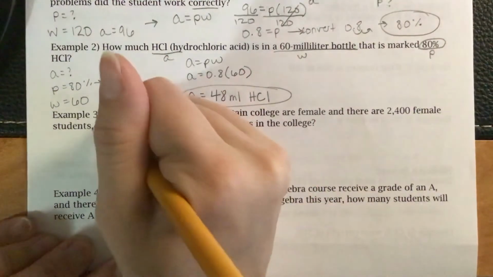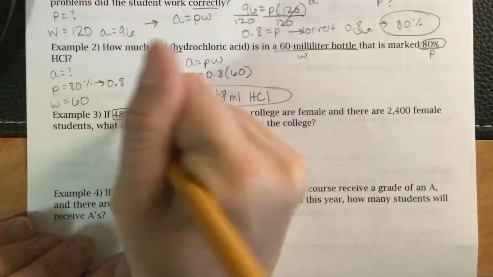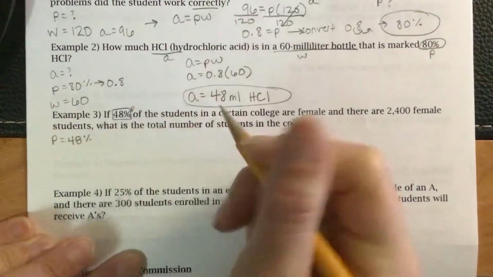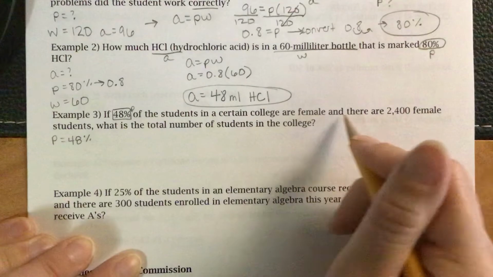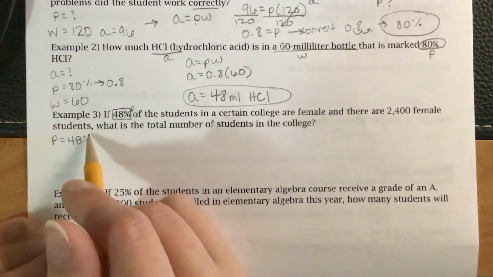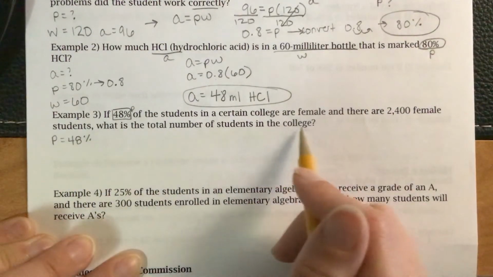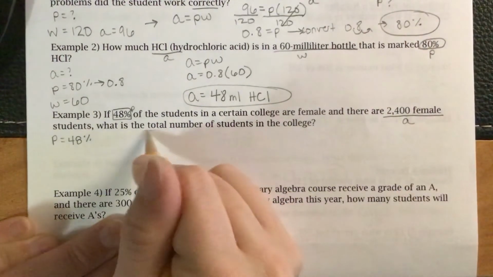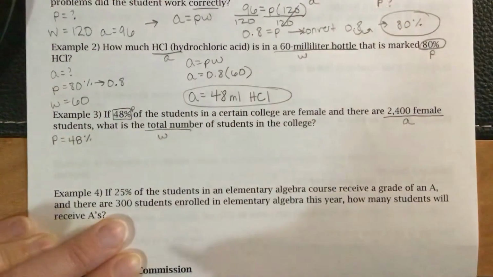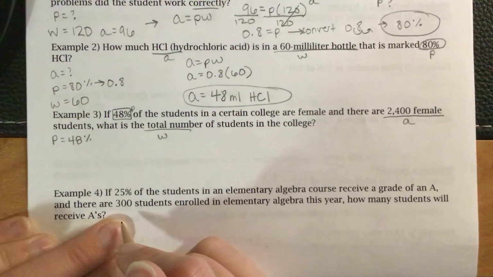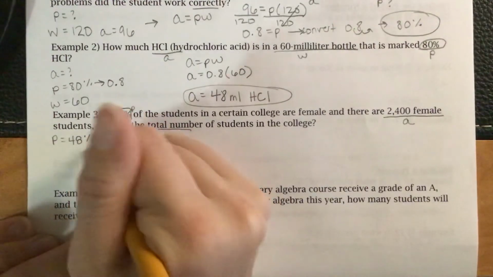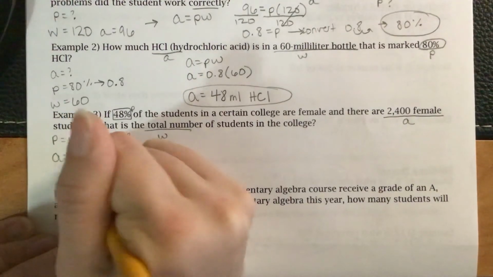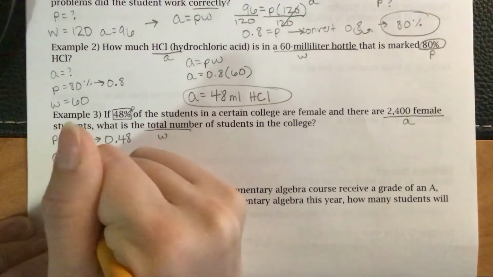If 48% of students in a certain college are female, and there are 2,400 female students, what is the total number of students in the college? So this gives me part of the college. I'm asking for a total number, which is W. I know a percent always needs to be written as a decimal. I know that my A is 2,400 and W is what I'm looking for.